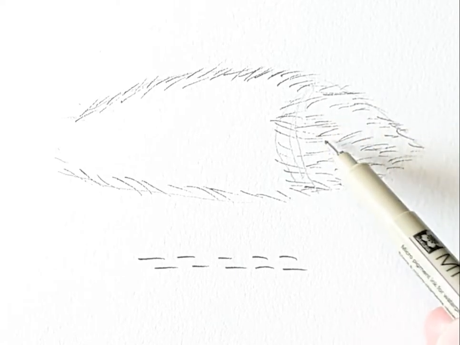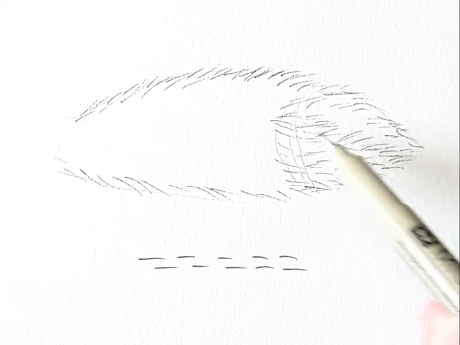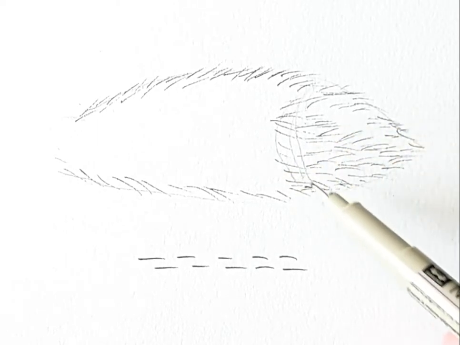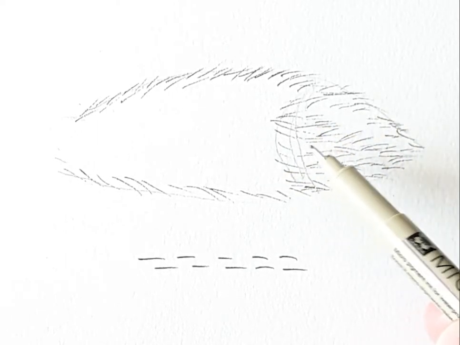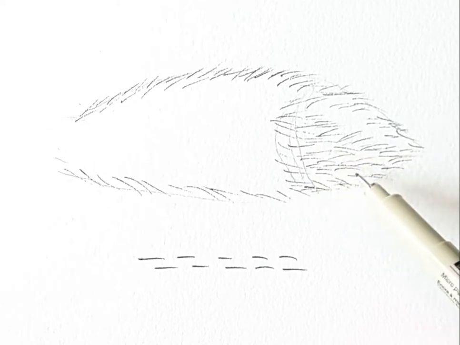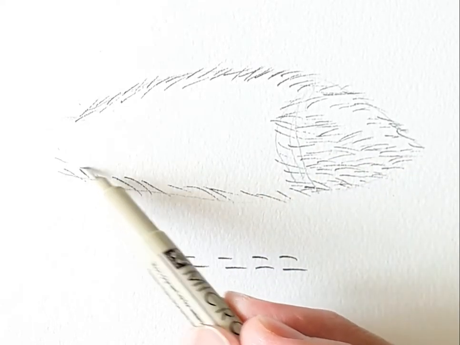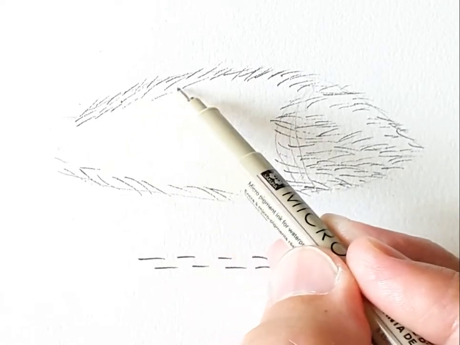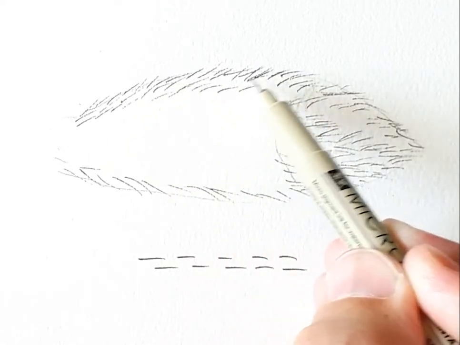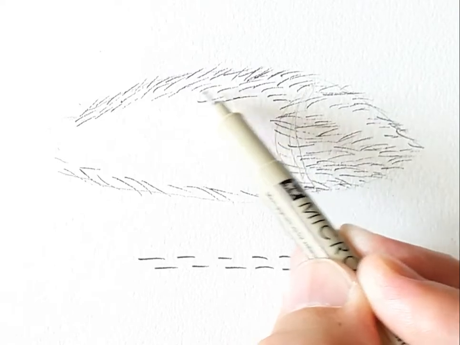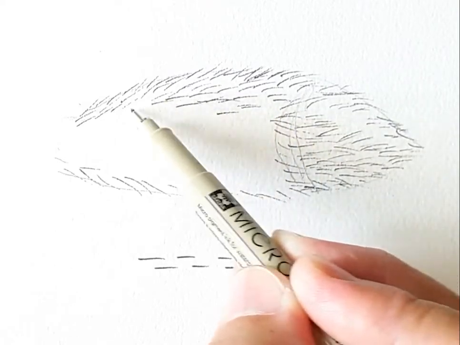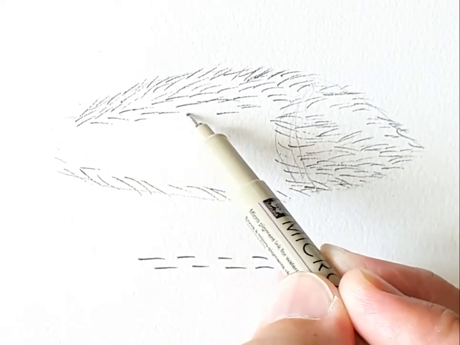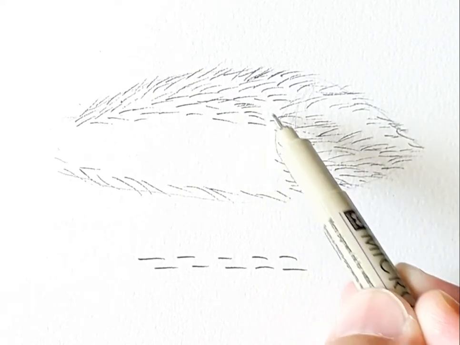Okay, so because this part will be light, because it's going to be white, I'm going to leave it very open with not much texture. And then I'm just going in on the left side with the tail, the darker side of the tail, but building up on the texture. So this will take a while, so we might want to speed up the video from now on to let you see the process faster.